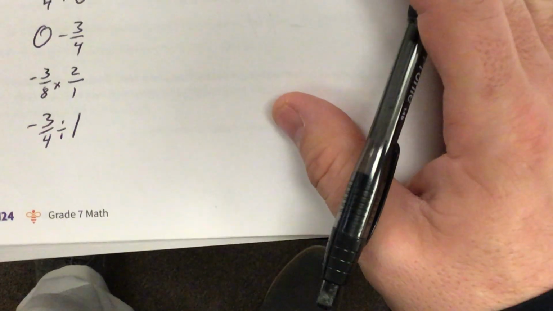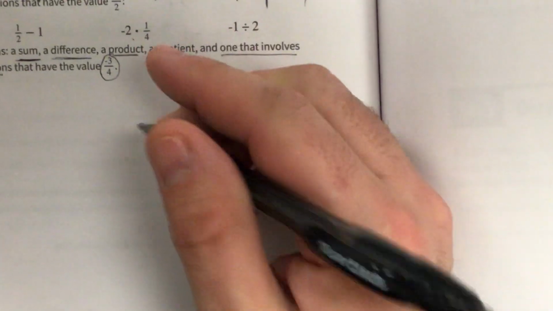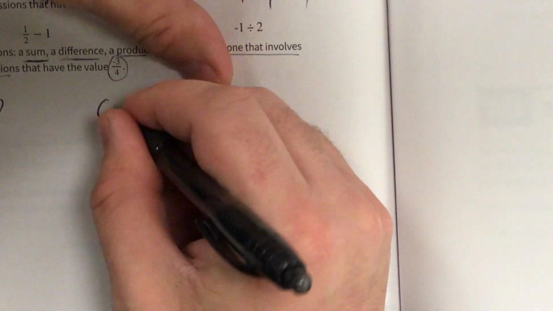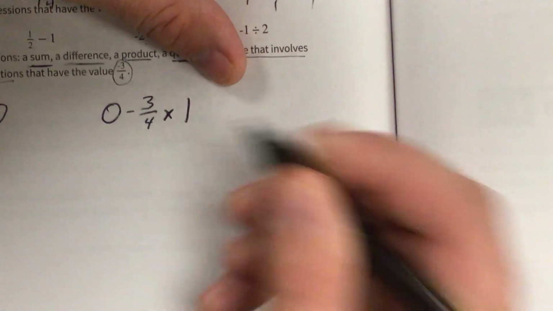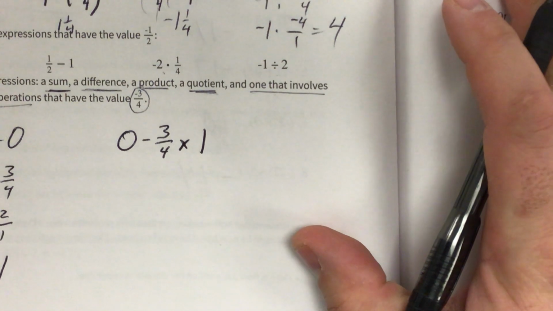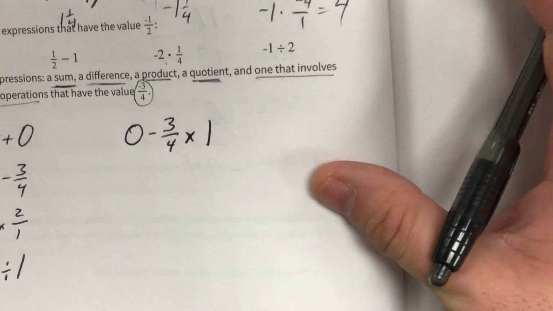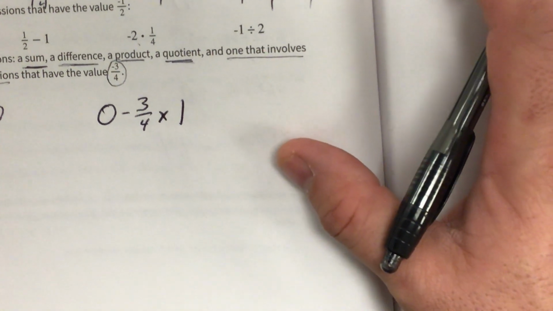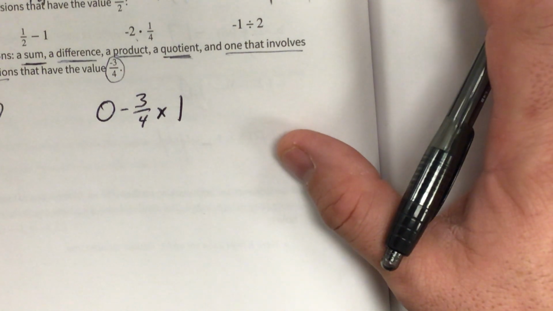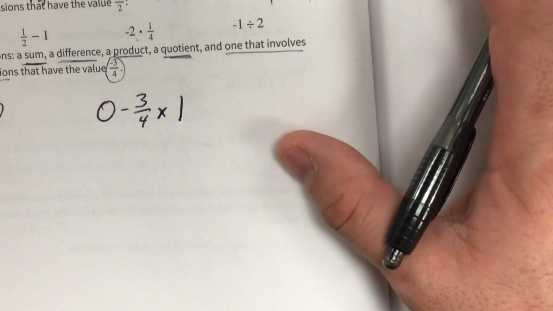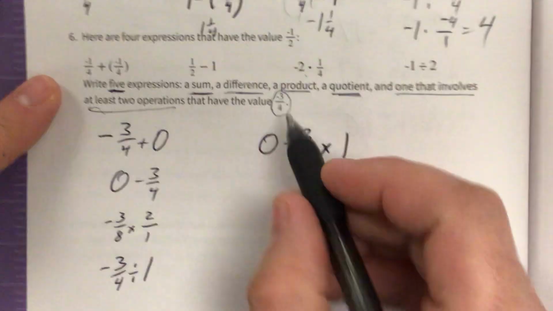Not wrong. And now the last one that involves at least 2 operations. Kellen. 0 minus 3/4 times 1. It's genius. You just can't go wrong with this. That's what I did. That's fine. I did 1/8 plus 2/8 plus negative 3/4, 3/8 times 1 divided by 1. I did negative 1 divided by 4 plus. I mean, you could get as complicated as you wanted to, right? You obviously don't need to have those, but whatever answer you put down, you need to get to negative 3/4.